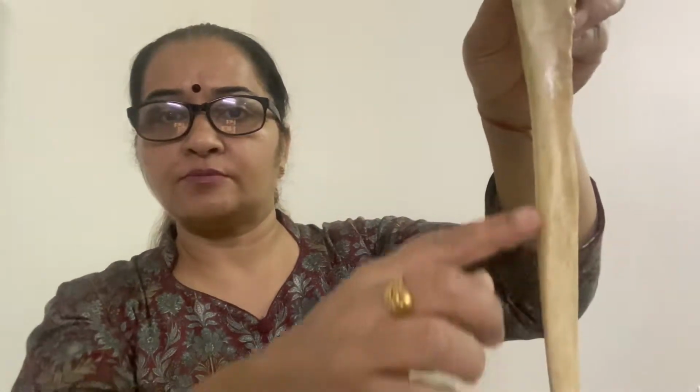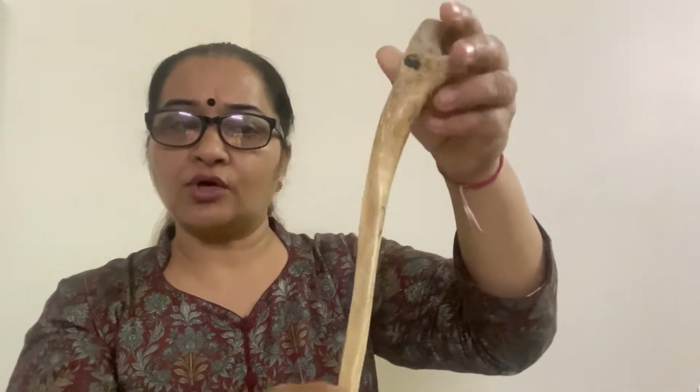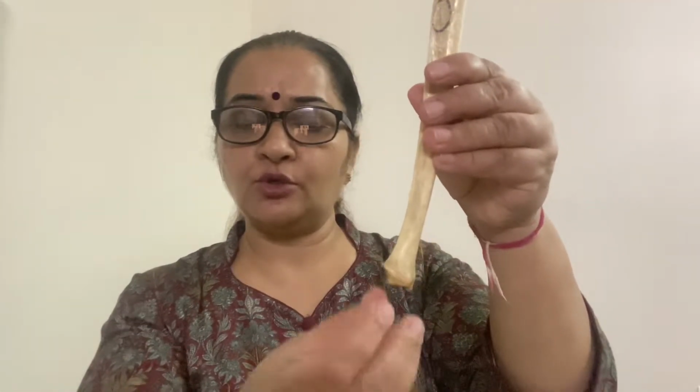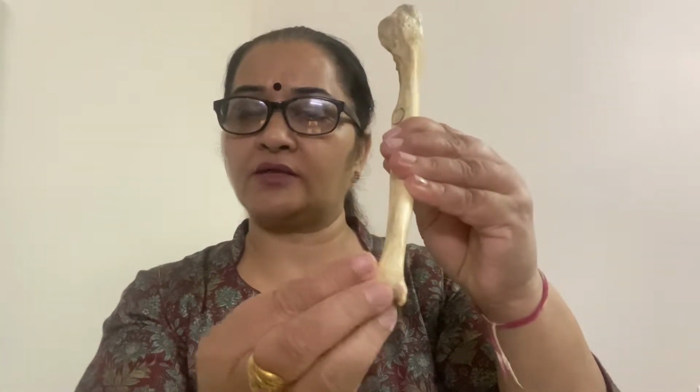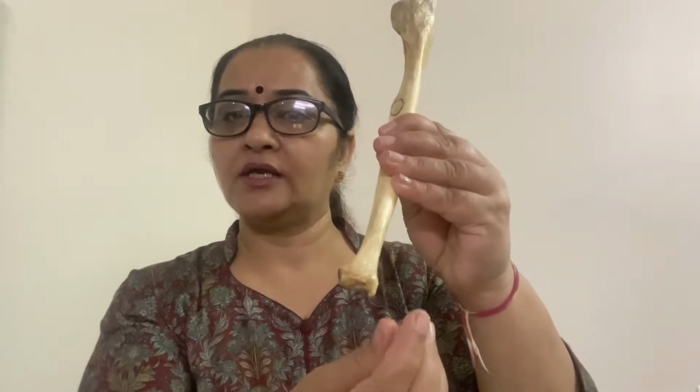Correspondingly there are three surfaces: anterior surface, posterior surface, and medial surface. The lower end has a rounded part known as the head of the ulna, and this projection is known as the styloid process of the ulna. So these are the different parts of the bone.